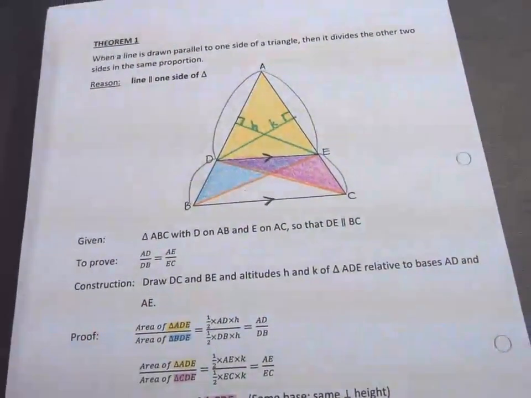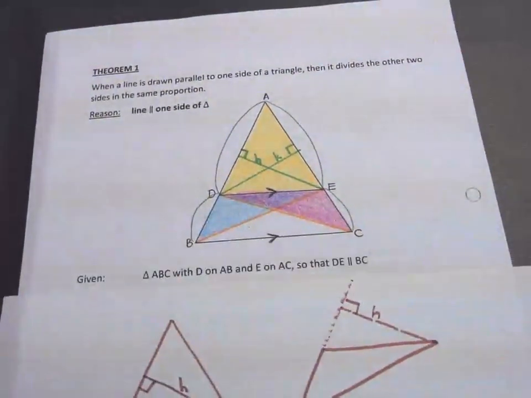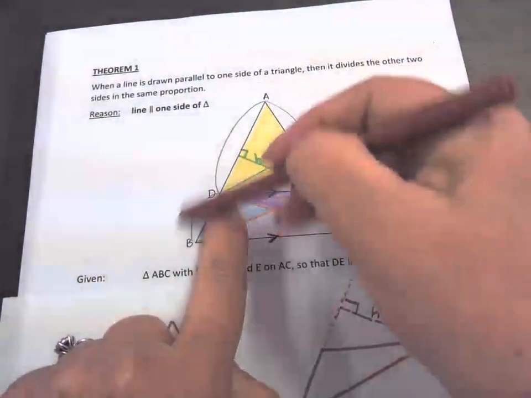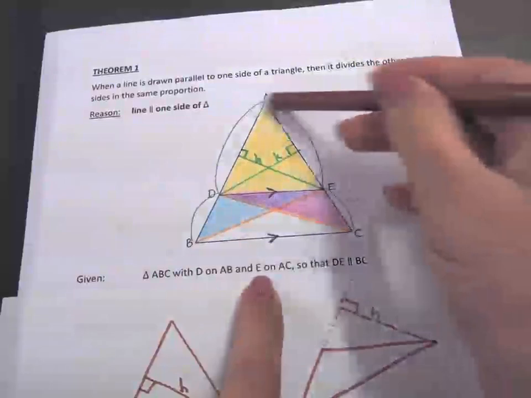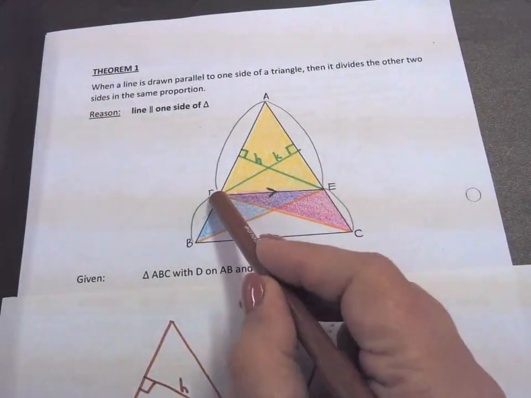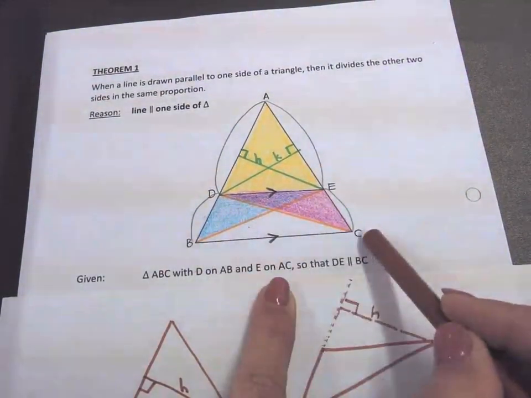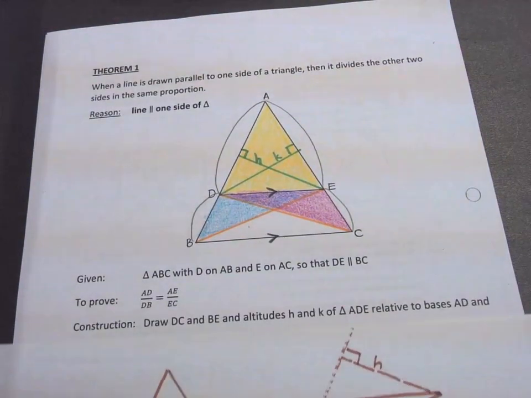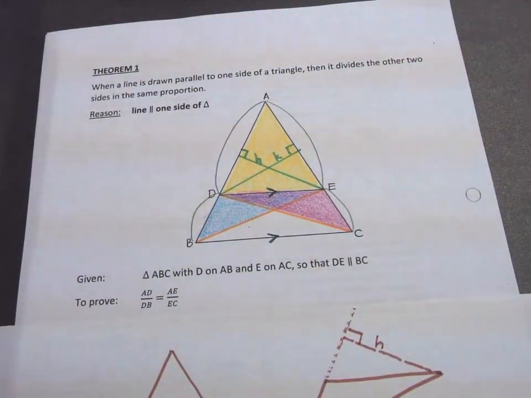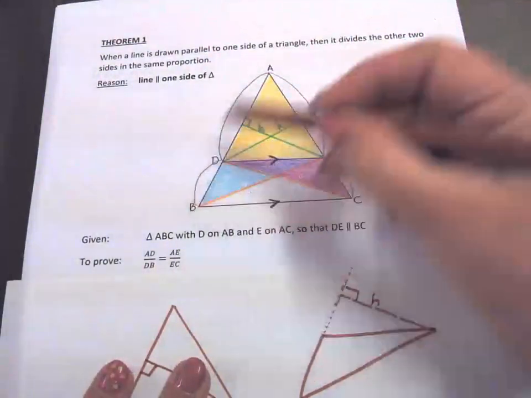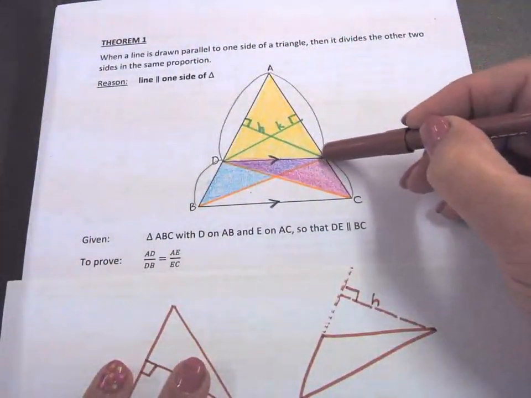So we start with, given a triangle ABC with D on AB and E on AC, so that DE is parallel to BC. So that's given. I'll give you that. I want you to prove that this side length divided by that one is equal to this side length divided by that one.